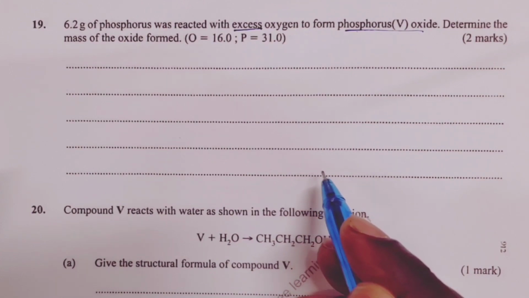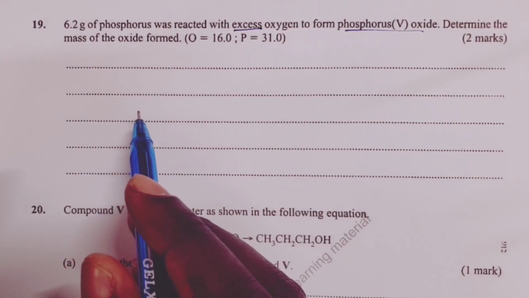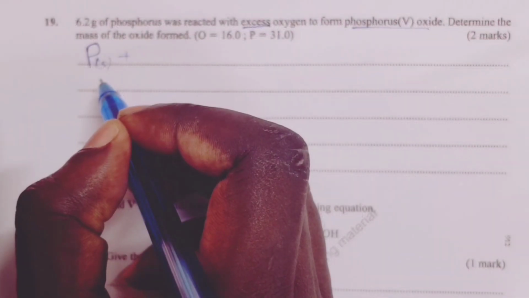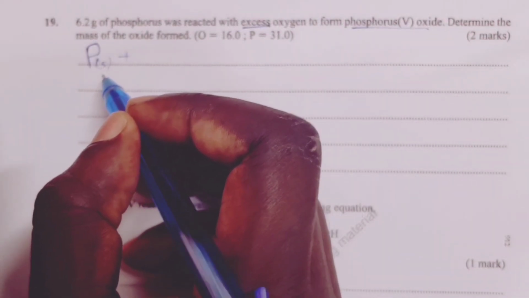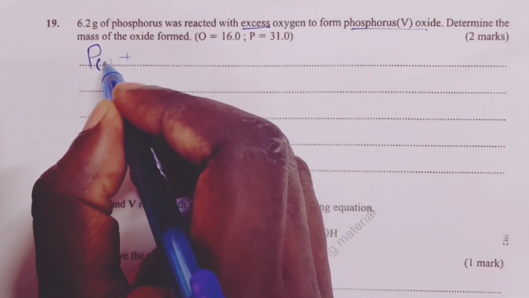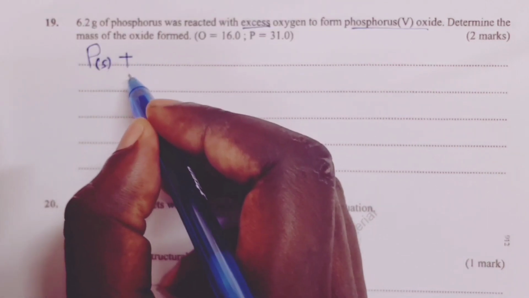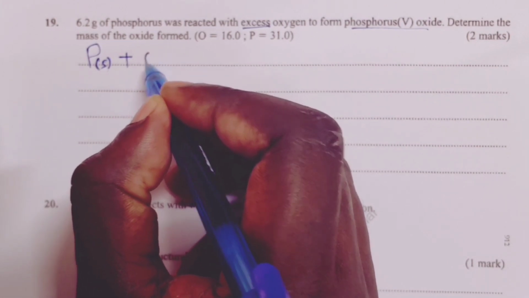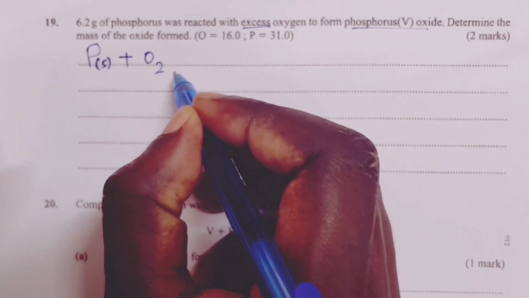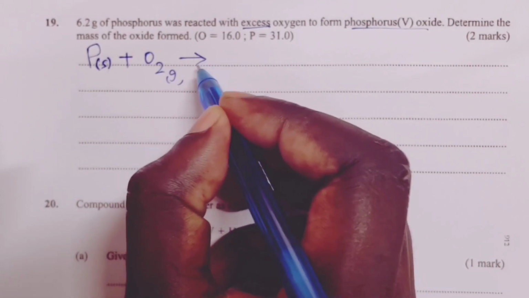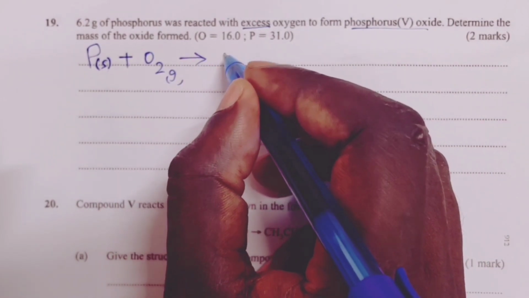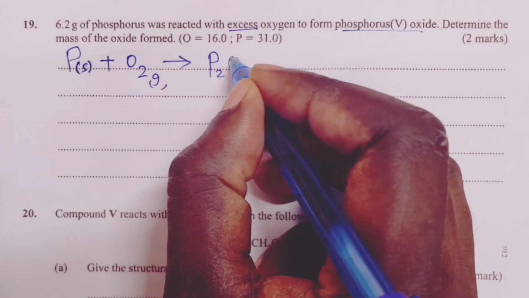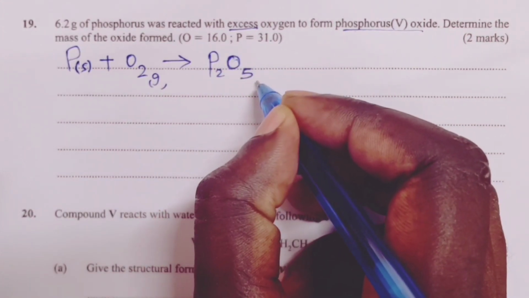We are asked to determine the mass of the oxide formed. In this case, we are supposed to start by writing a balanced equation for the reaction between phosphorus and excess oxygen. And the examiner has told us that we shall get phosphorus 5 oxide.